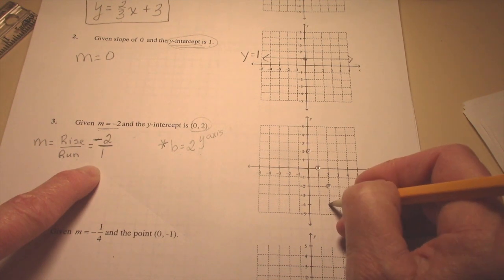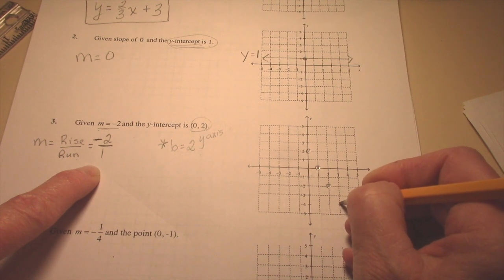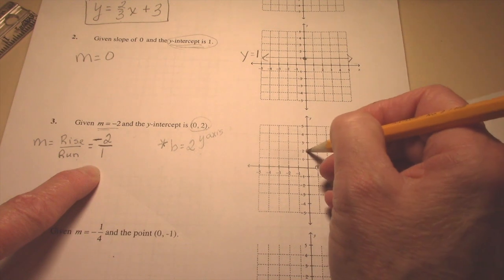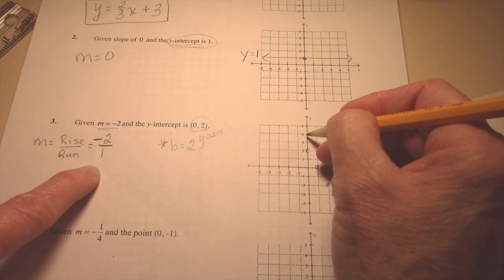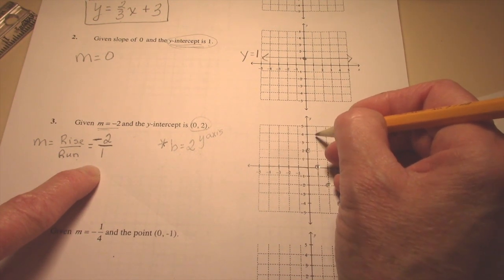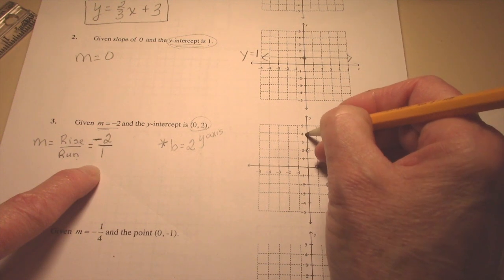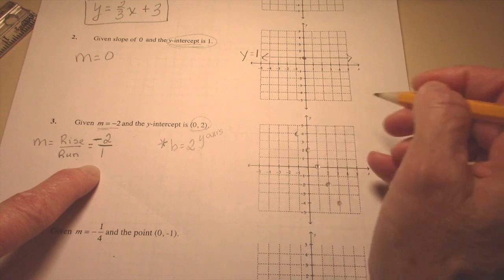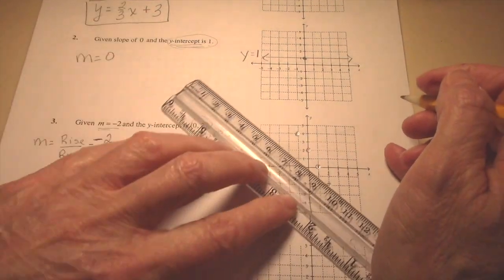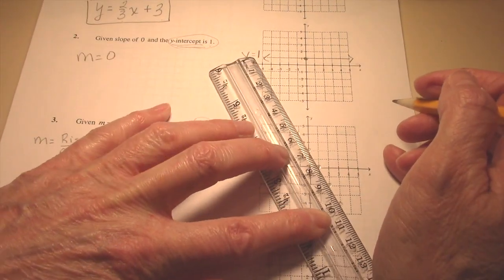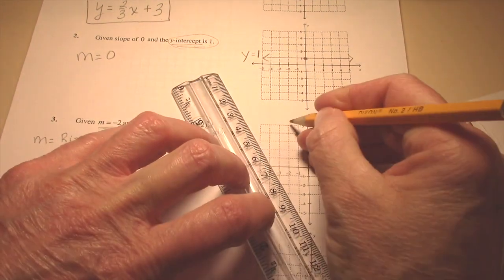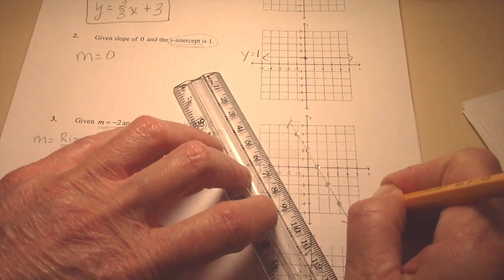Down 2, over 1, put a dot. And it would continue. Now, if I want to go the other way, could I go up 2? But am I going over here? No, it's a straight line. Up 2 over 1. That's your negative move. Okay? Take your ruler and connect them. Put the arrow, put the arrow.